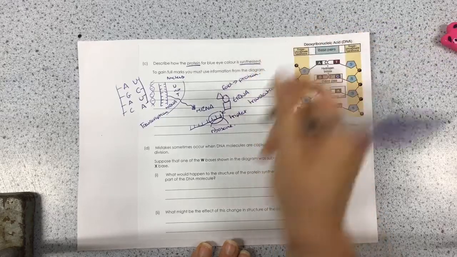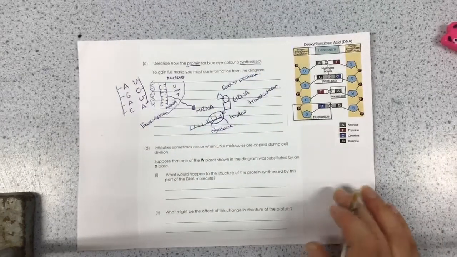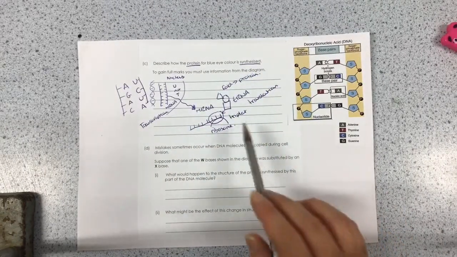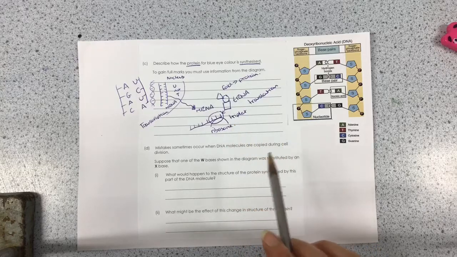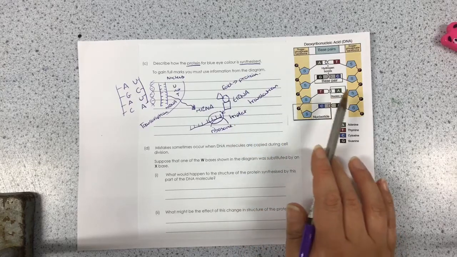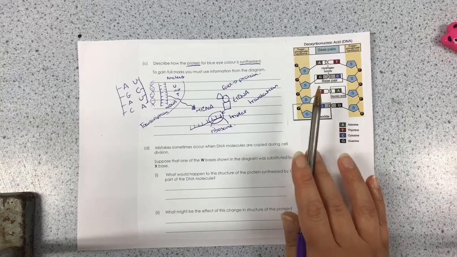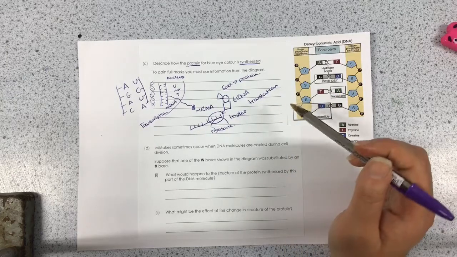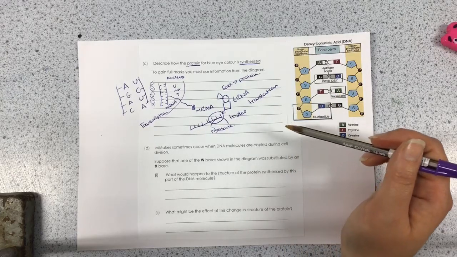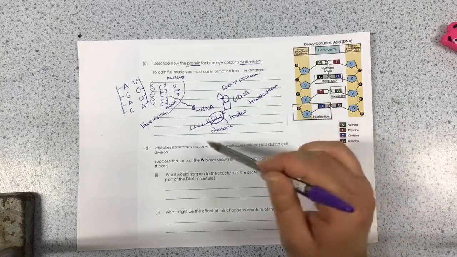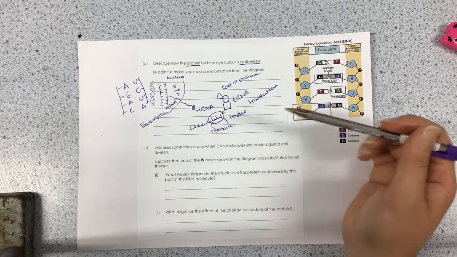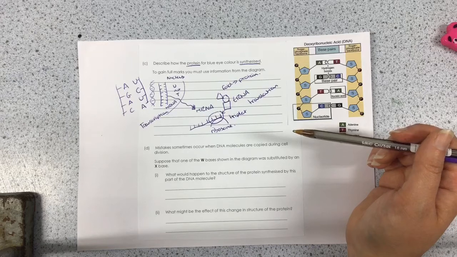Okay? That is the type of information you would need for a 6-mark question. For this one on protein synthesis, you basically get your marks for saying that the bases in DNA code for amino acids. It is read in triplets. The triplet would move to the ribosome where the protein would be synthesized.